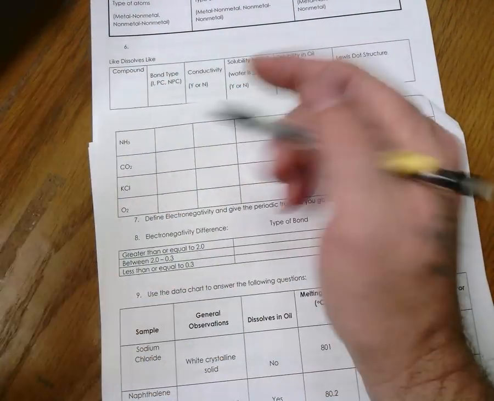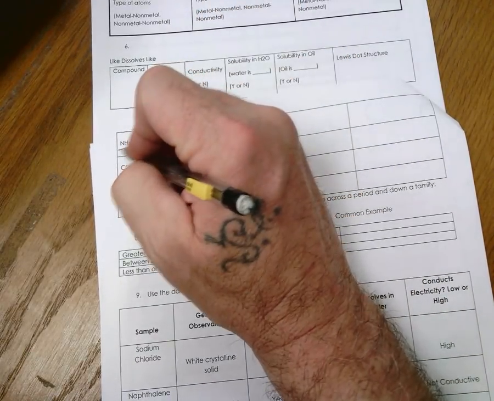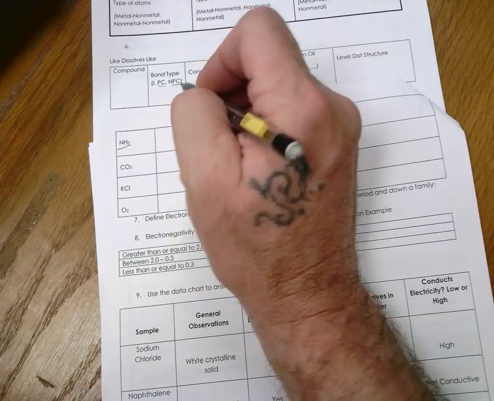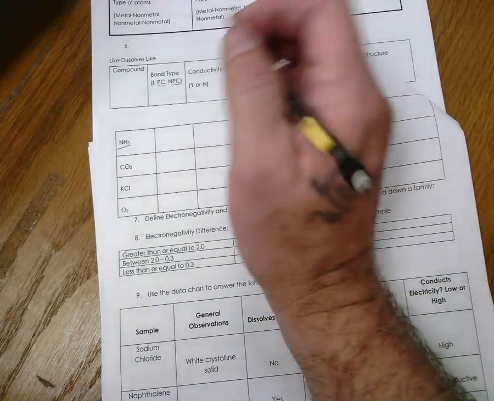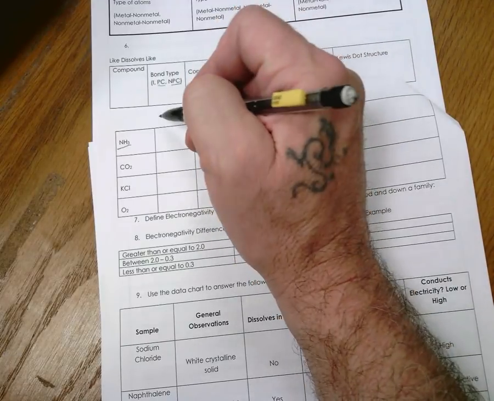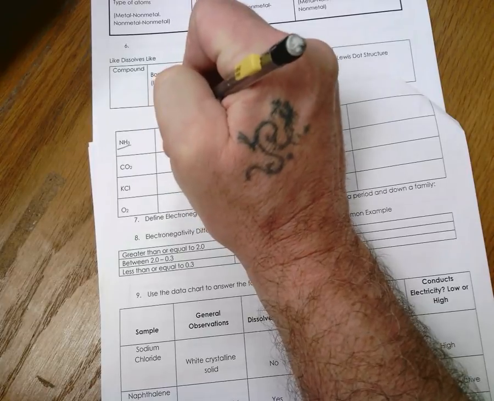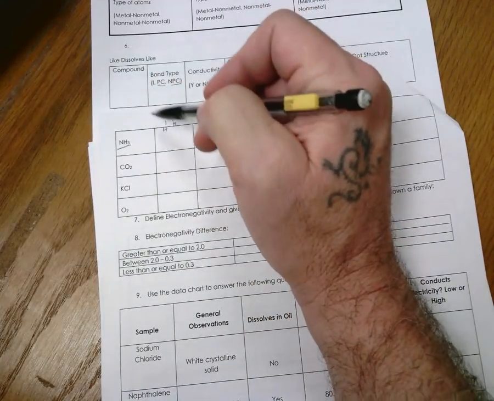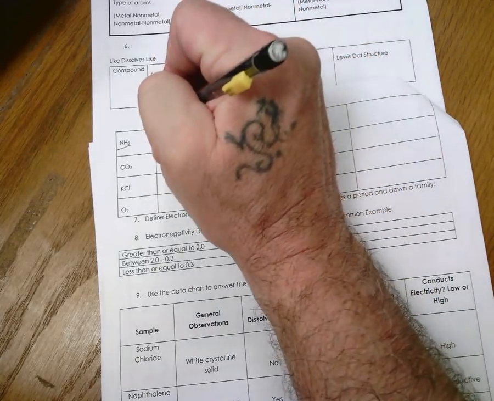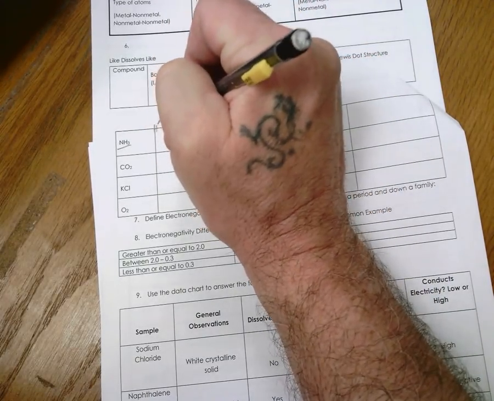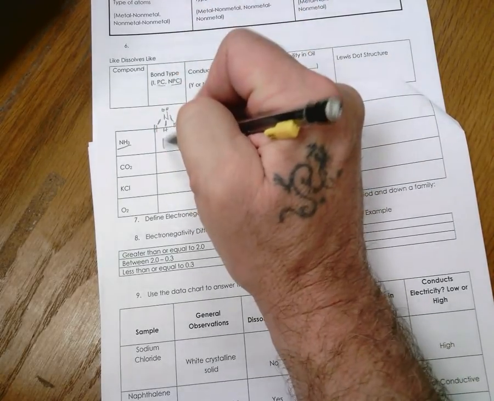All right, NH3, bond type. Well, it's two nonmetals, so I know it's covalent. I just have to decide whether it's polar covalent or nonpolar covalent. Honestly, I should make you do a Lewis dot and figure out how this is bonded. Nitrogen has 5 electrons, each of the hydrogens has 1, so that's 8. That's 2, 4, 6, and a lone pair. And that lone pair means that it is polar covalent.